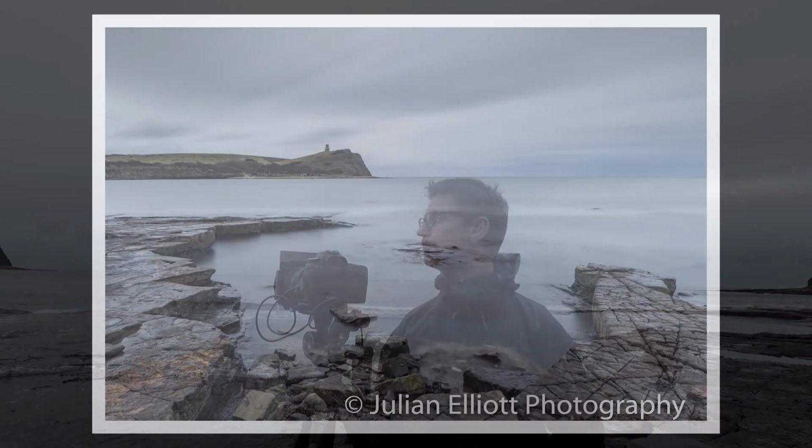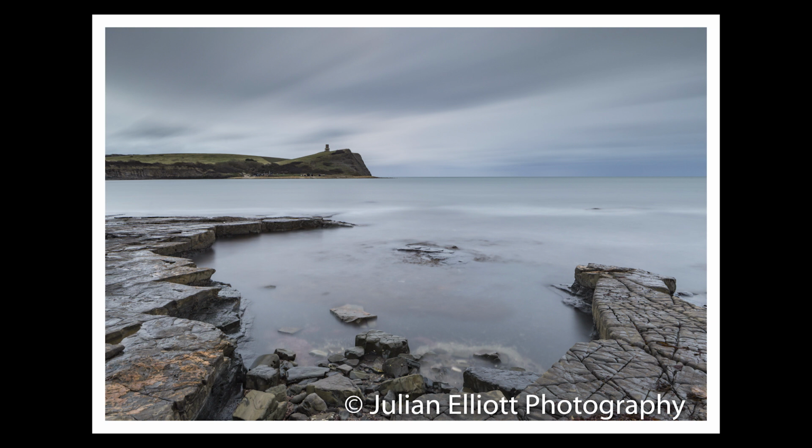The 4 minute and 10 second exposure is over. I've got the final image here at Kimmeridge Bay with the very moody sky up there and obviously the sea has been flattened out. So that's how I would use a 10 stop neutral density filter in this particular scenario.